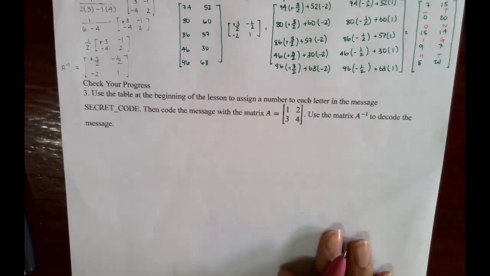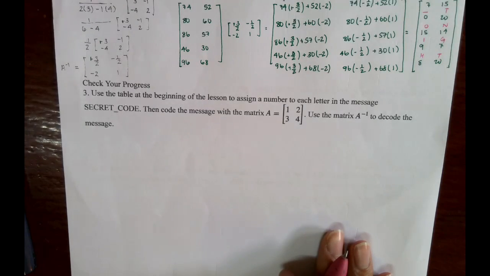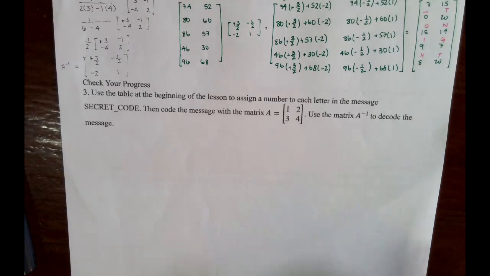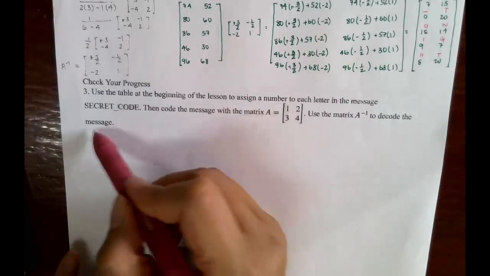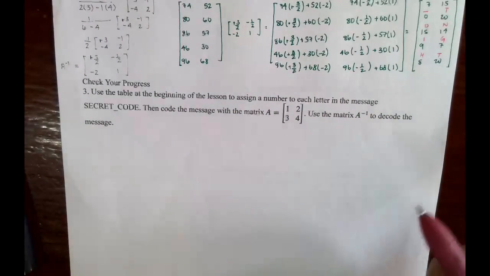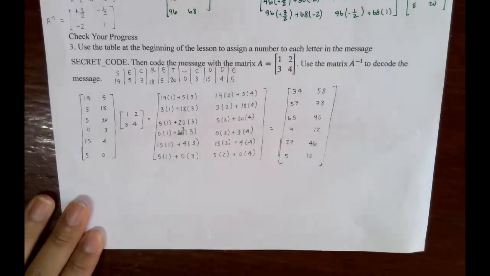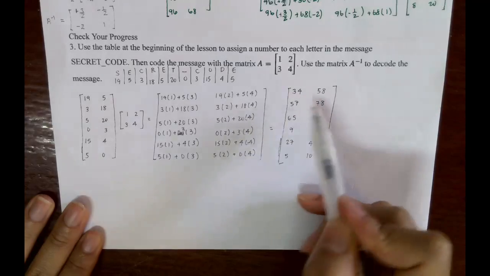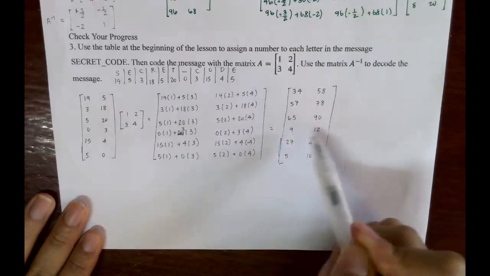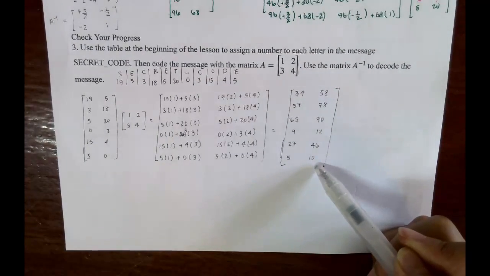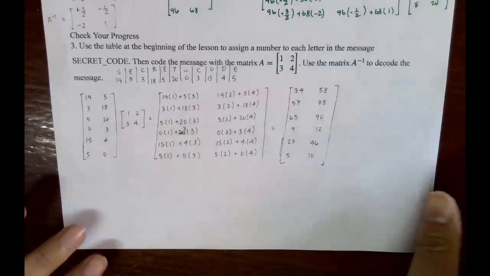Here, you're going to use the table at the beginning of the lesson to assign a number to each letter in the message, Secret Code. Then you're going to code the message with the matrix, and you don't have to decode it. You can use it for practice, but I'm going to check to make sure that the matrix is coded properly. You should have gotten 34, 58, 57, 78, 65, 90, 9, 12, 27, 46, and 5, 10. If you got that right, you can get started on your homework. If not, here's your explanation.